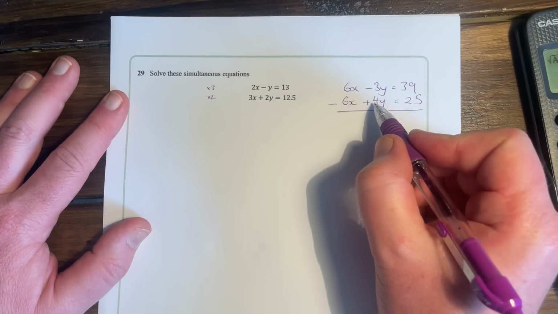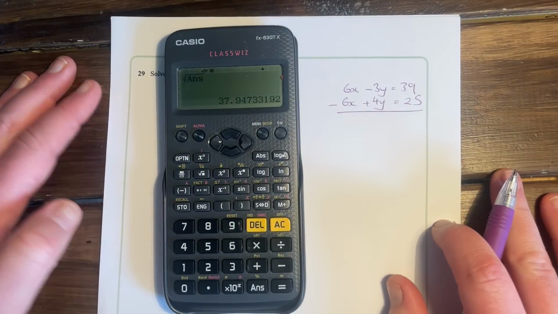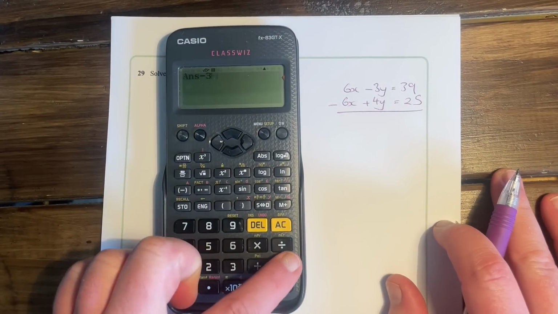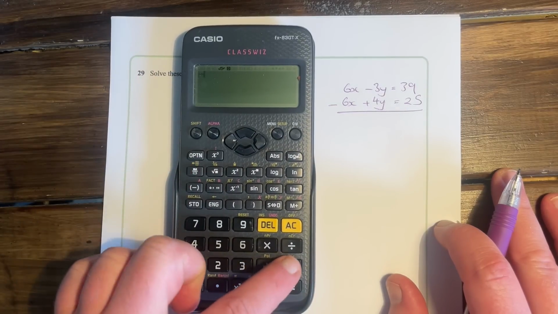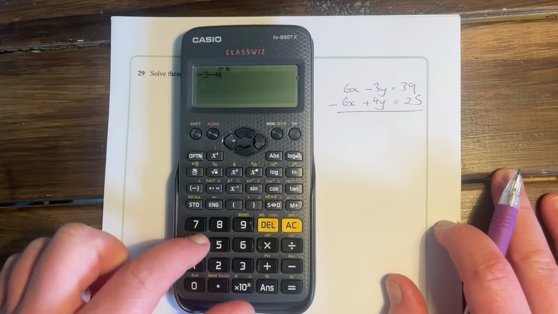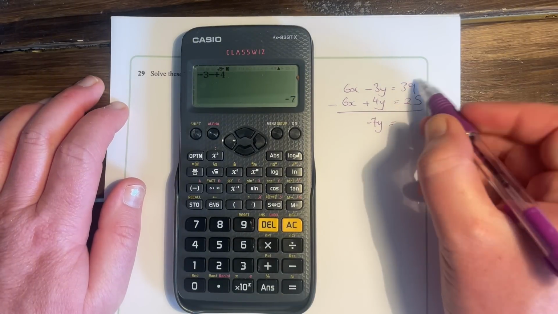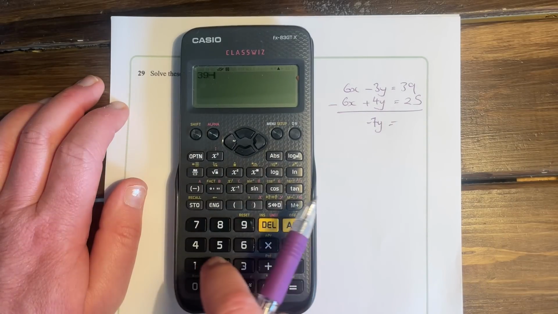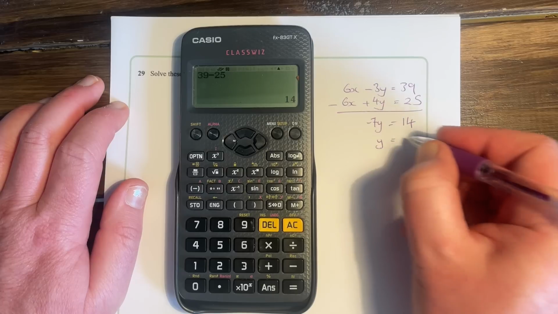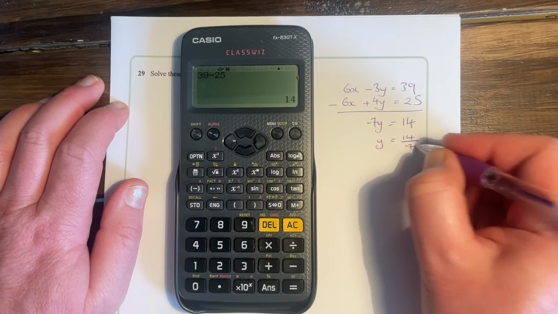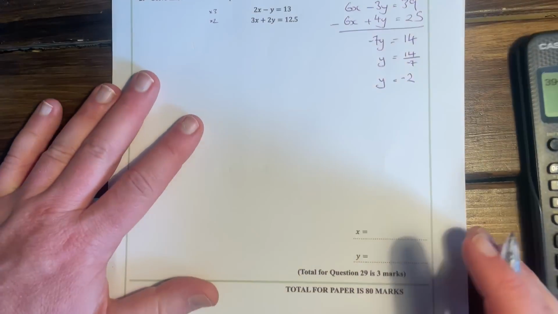Minus 3y take away plus 4y. Obviously on a calculator paper we can kind of get away with that. So minus 3 take away plus 4. It's minus 7, so minus 7y. 39 take away 25 equals 14. So y is equal to 14 divided by minus 7. So y should be equal to minus 2. So we've got one of our answers there.